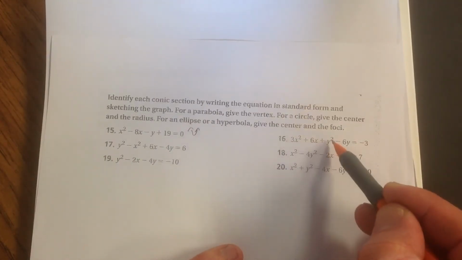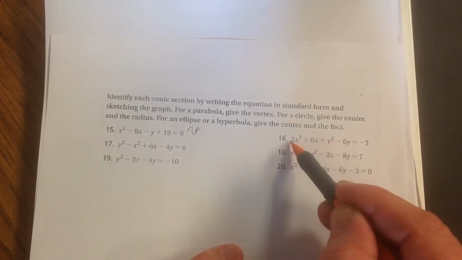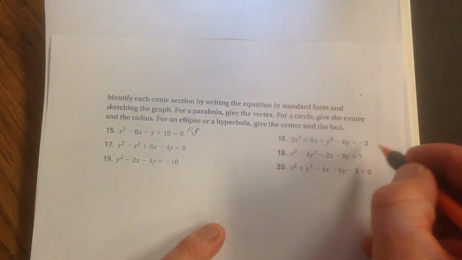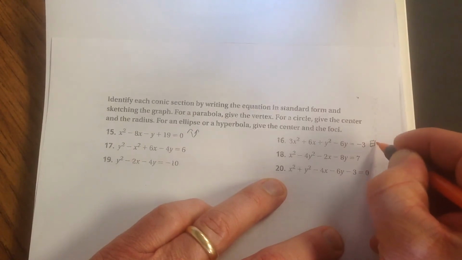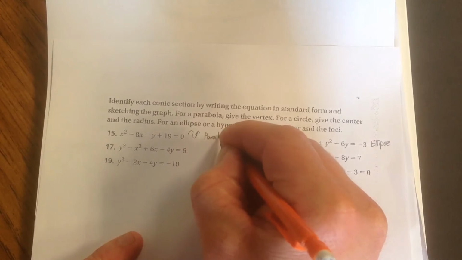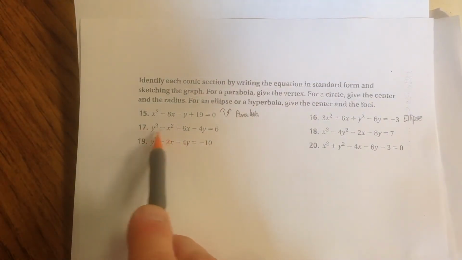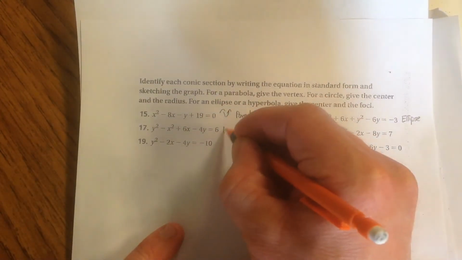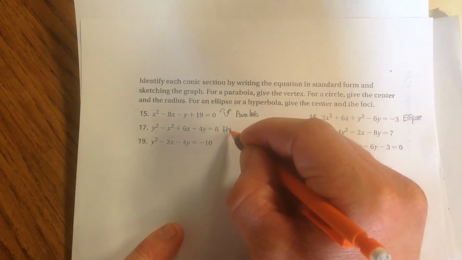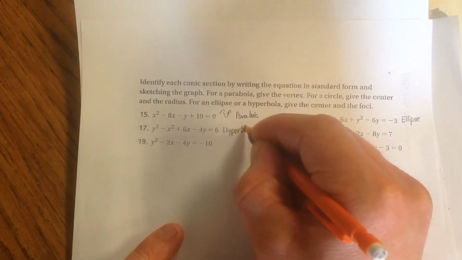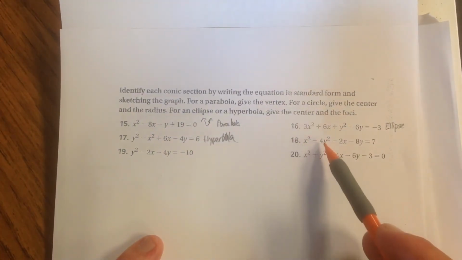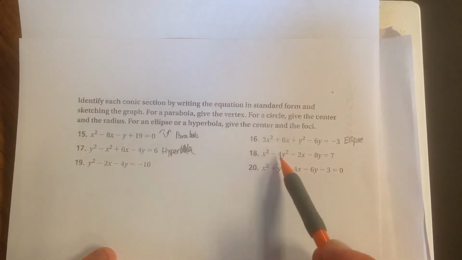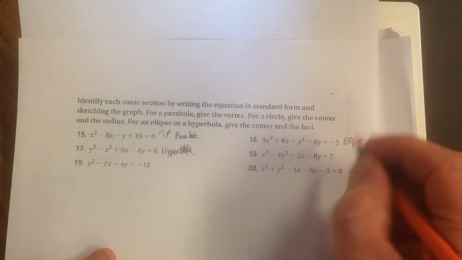Here I have an x squared and a y squared. They're both positive. The leading coefficients are different. This would be an ellipse. This one was a parabola. Here, again, I have an x squared and a y squared. This one is separated by a minus sign. X squared, y squared separated by a minus sign would be a hyperbola. Here I have x squared, y squared, separated by a minus sign, different coefficients, another hyperbola.